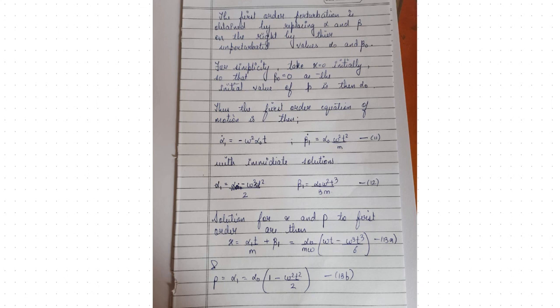Now in order to find the solution, you have to integrate alpha 1 dot with respect to t and beta 1 dot with respect to t. After integrating, you will reach here. You'll get the value of alpha 1 and the value of beta 1. Done. So for the solution of x and p to the first order, it is very simple. You will replace the value of alpha 1 and beta 1 in x. So x would be alpha 1 t by m plus beta 1.